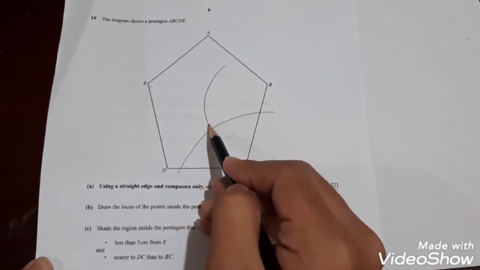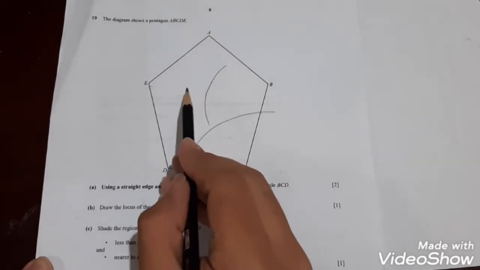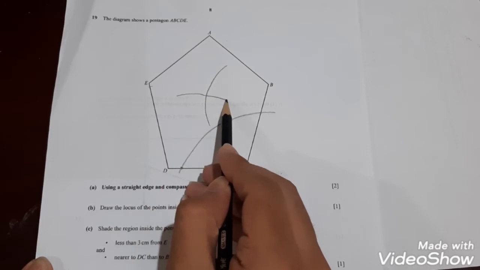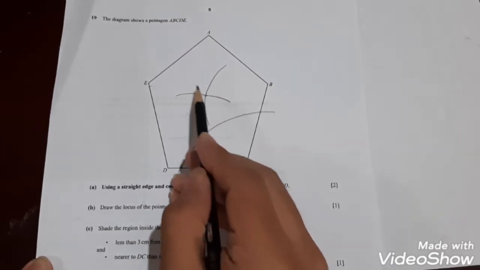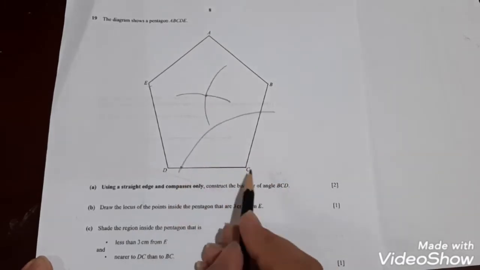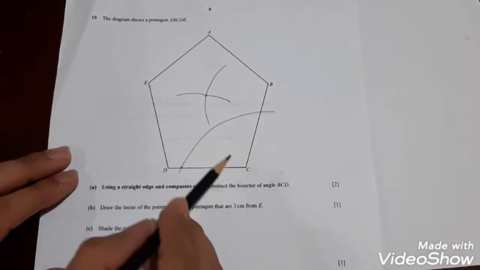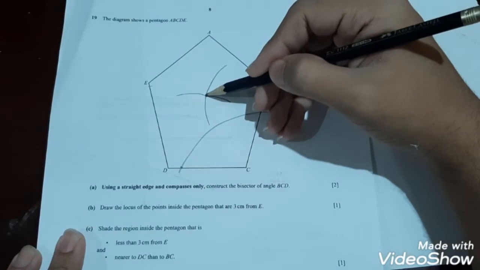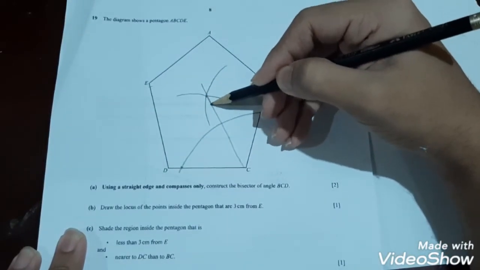semicircle over here, and we will do the same from this point, and this will be the point that is intersecting both curves, and we will draw a straight line from point C straight till the point that is intersecting the two curves. It will be like this.